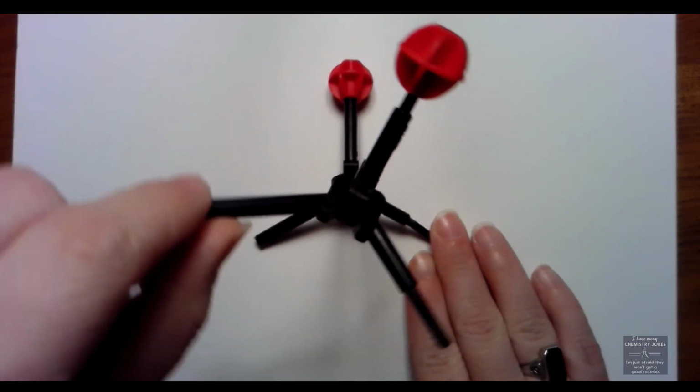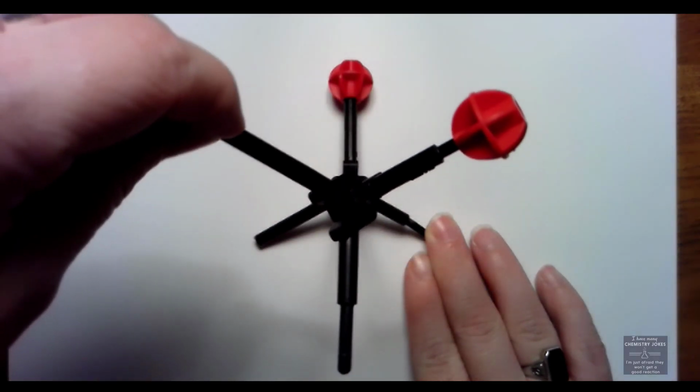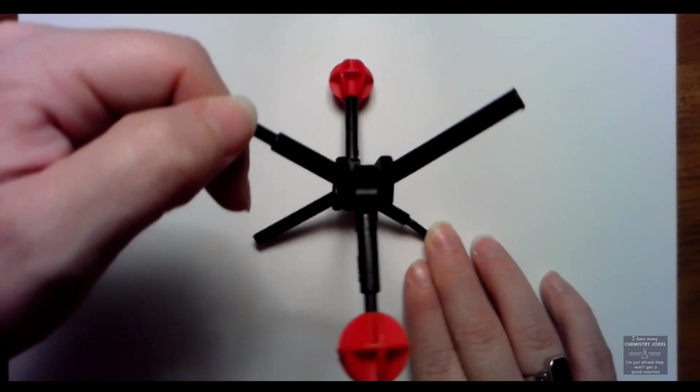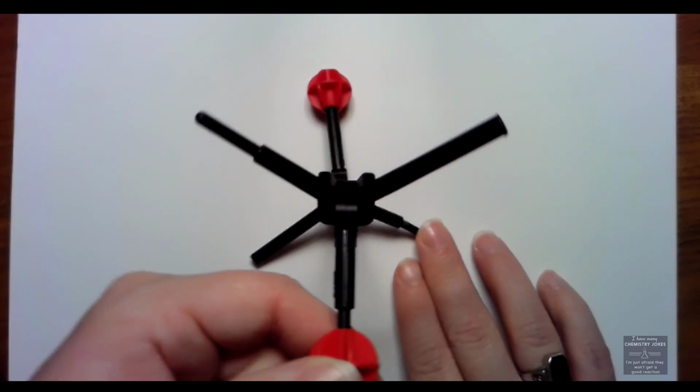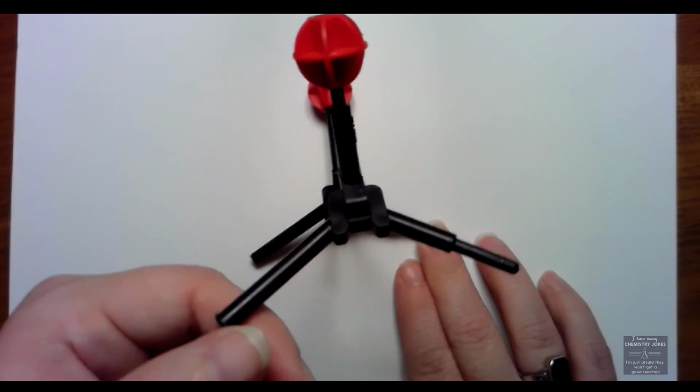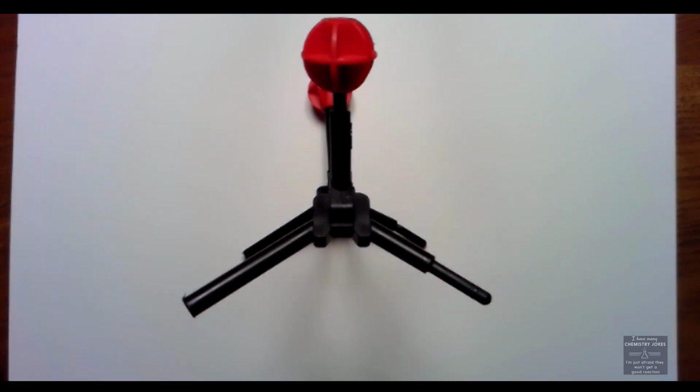Remember, this one was eclipsed, staggered. If I rotate 60 degrees more, eclipsed again, and then staggered. Eclipsed again, and then staggered, and then finally back to my eclipsed form that I started with. So there are two main conformations of ethane, two main Newman conformations of all the molecules that we'll look at in Newmans. Let's look at it on paper.